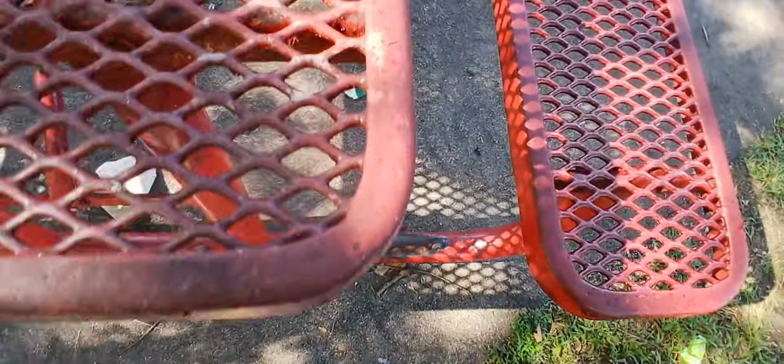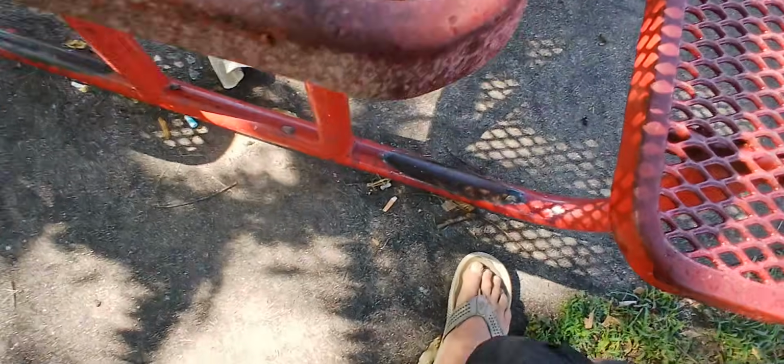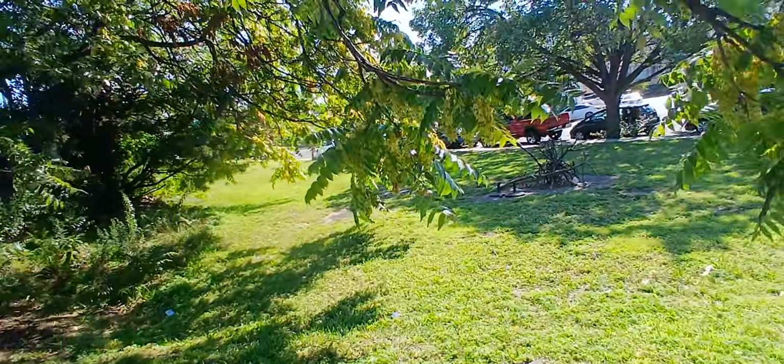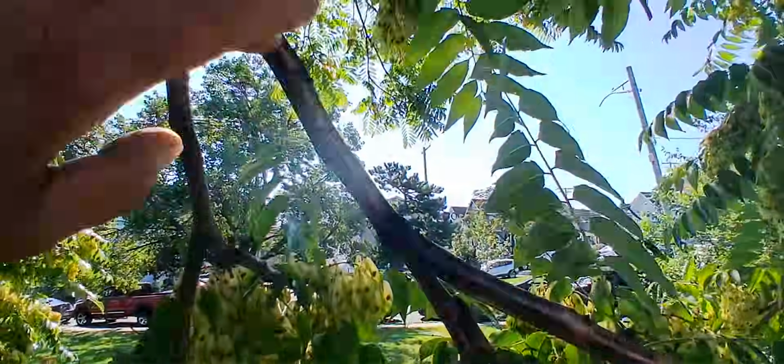I was sitting at this bench the other day, and all of a sudden I felt like little raindrops. But it wasn't raining, and it was really weird. If you look here on the thing, you see little spots, right? They're all over this thing, and they're also very shiny. It's all over the table. So for some reason, this tree is spitting out oil. You see how, again, shiny and sticky oil.